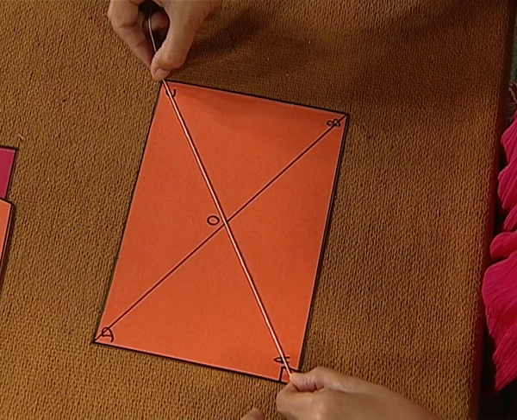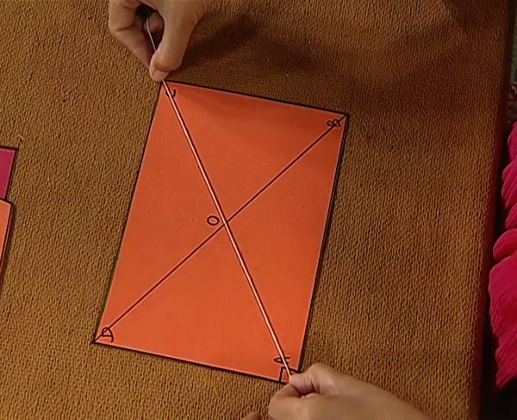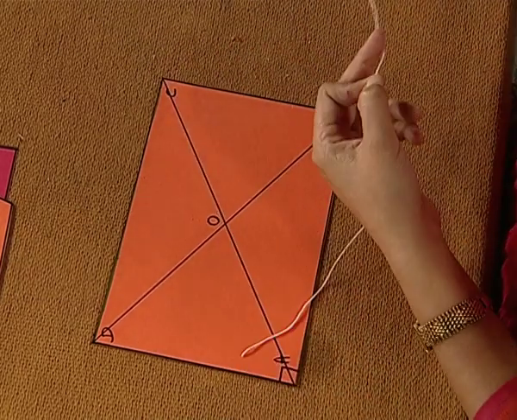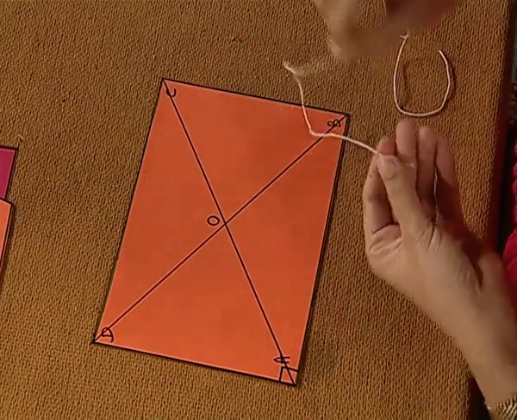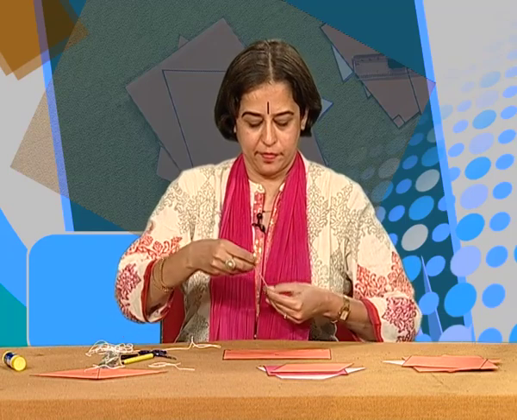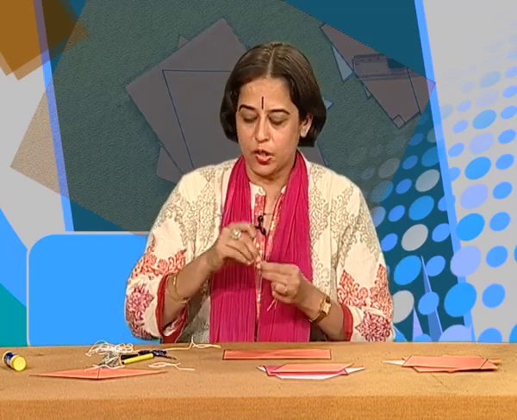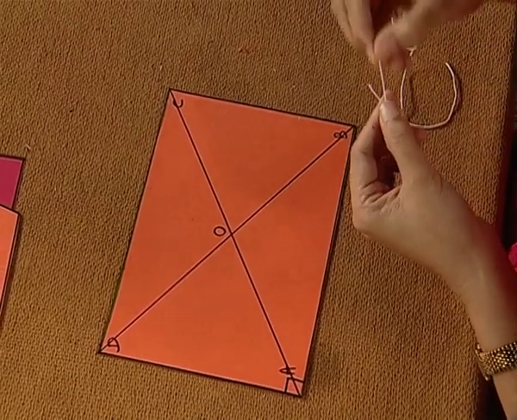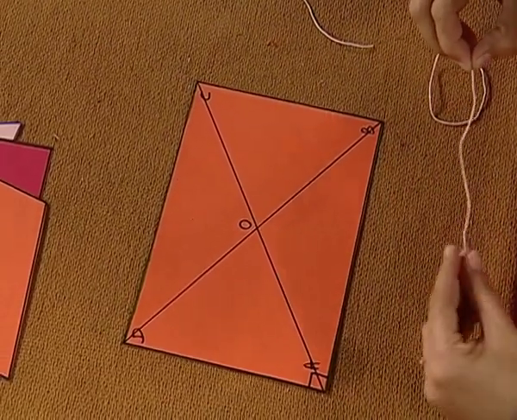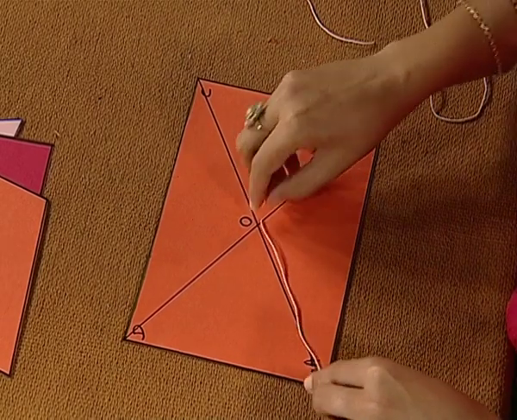We will take a thread equal to length of AC, divide it into two equal parts, the way we did for a parallelogram. We know that rectangle is also a parallelogram, so this property will verify.